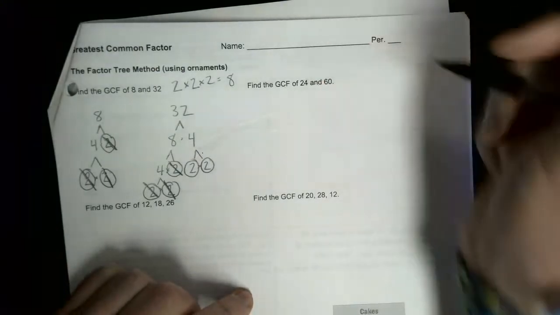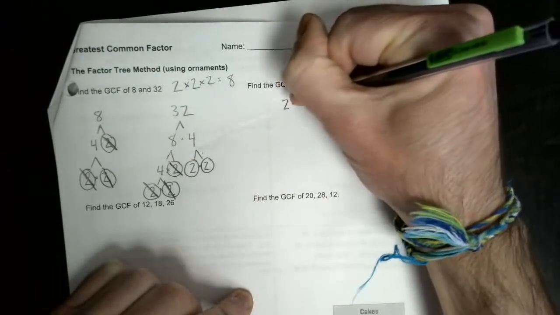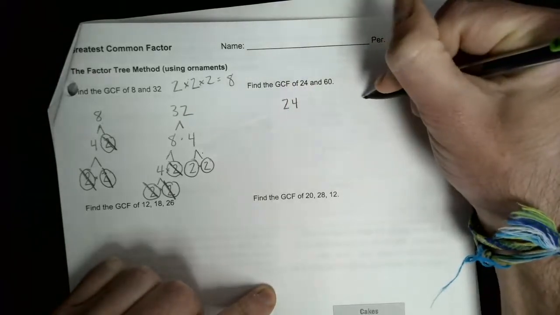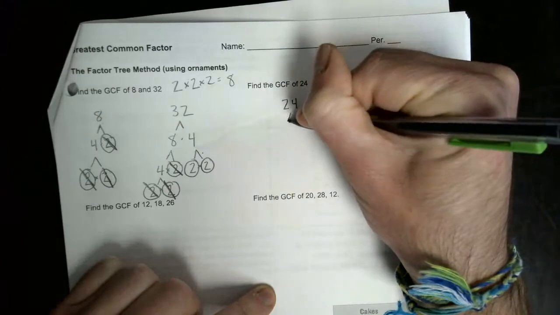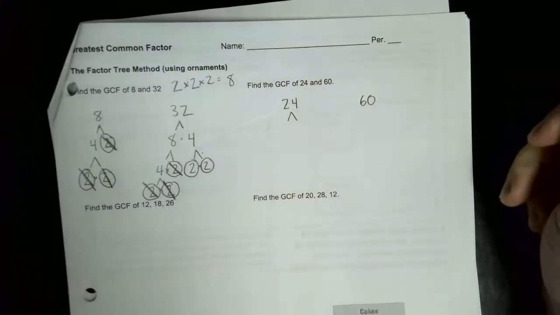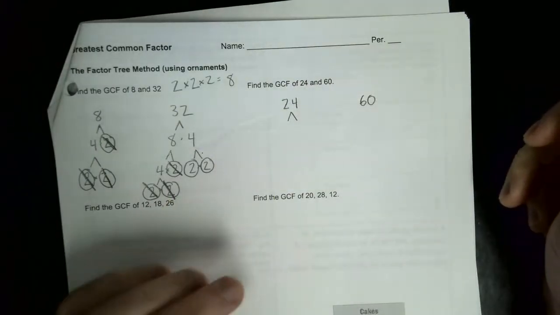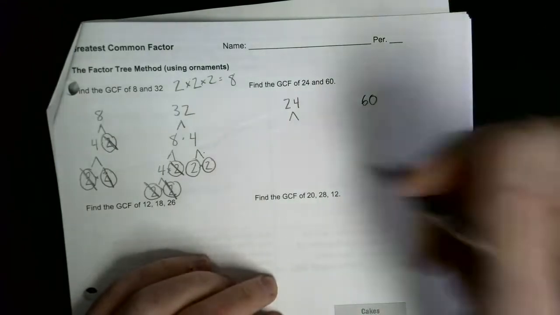24 and 60. Write down 24. We'll write down 60. Let's break them down. Now, if you want to try this one on your own, you can. If you want to break the numbers down differently from me, that's fine. You'll still get the same answer.